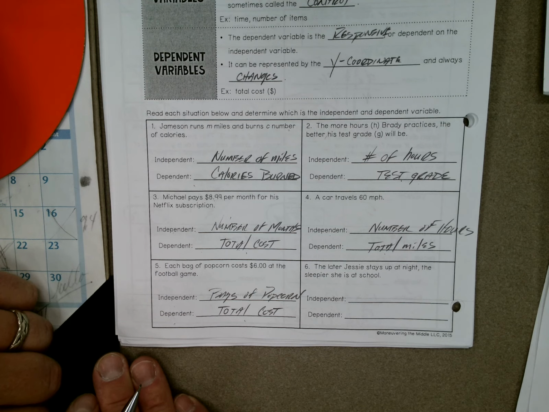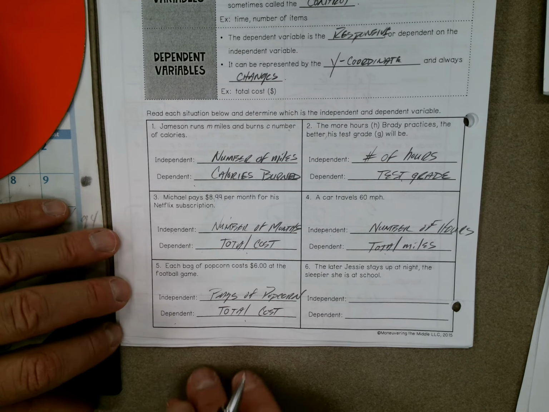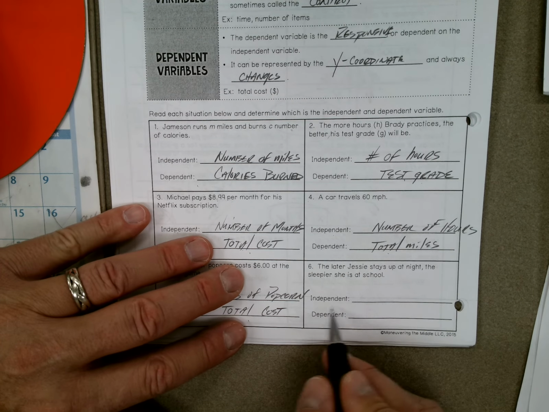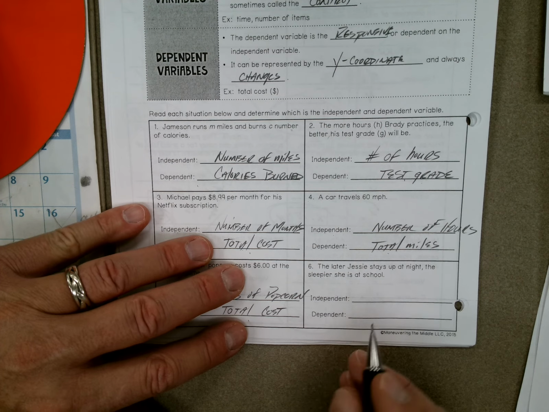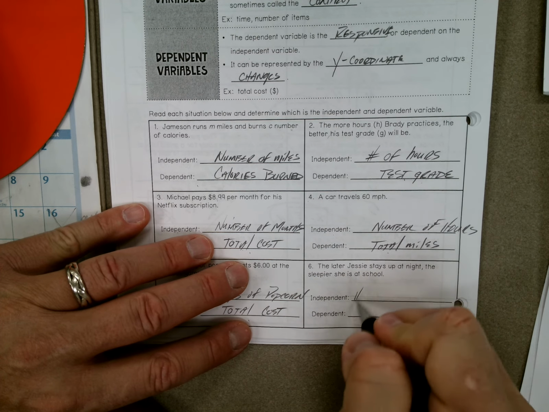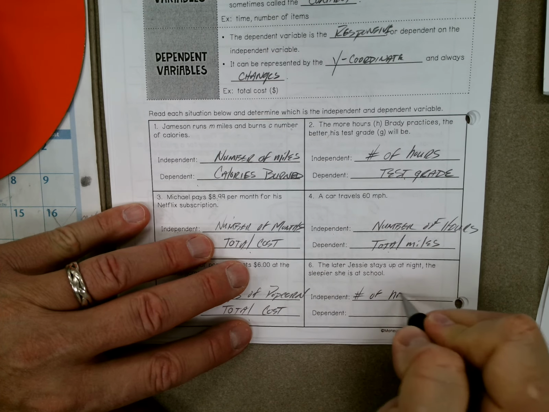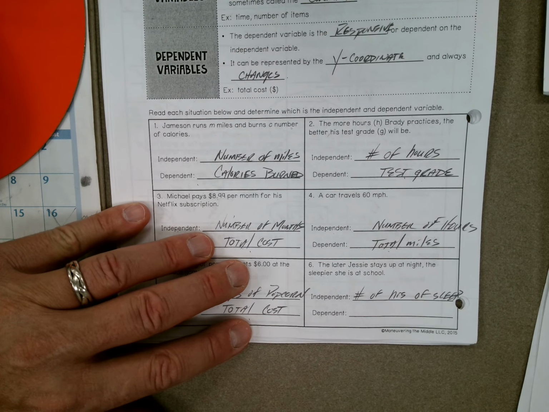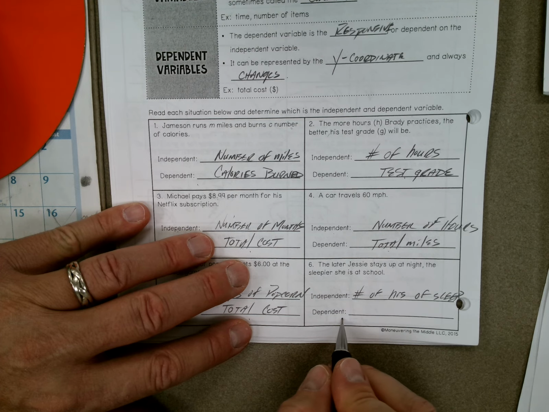Number 6, the later Jessie stays up at night, the sleepier she is at school. Interesting, right? So what is independent? What stands by itself? The number of hours of sleep. I'm starting to abbreviate a little bit more. What is dependent upon that?